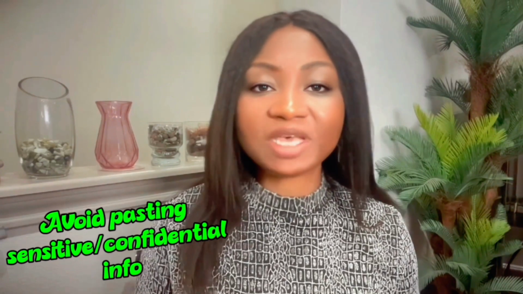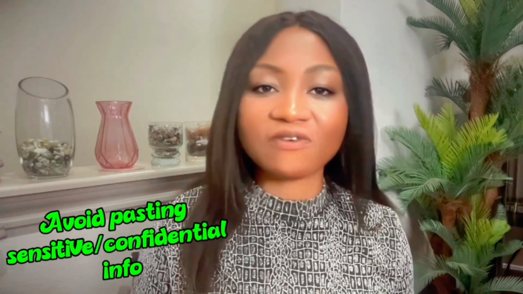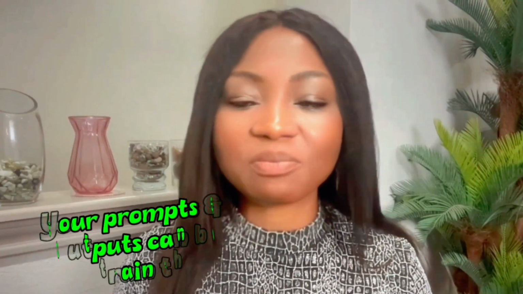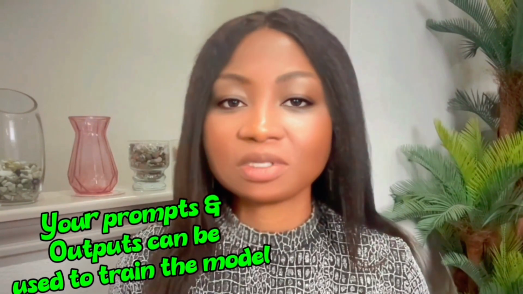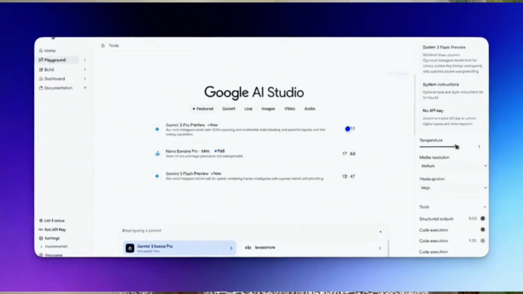Also, if you are using the free version, please do not paste anything sensitive or confidential because your prompts can be used to improve the model. That only changes if you move to a paid setup later. But for learning and testing, the free version is more than enough.